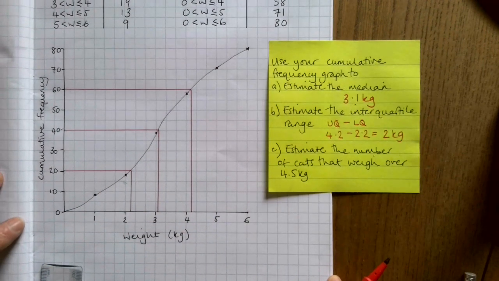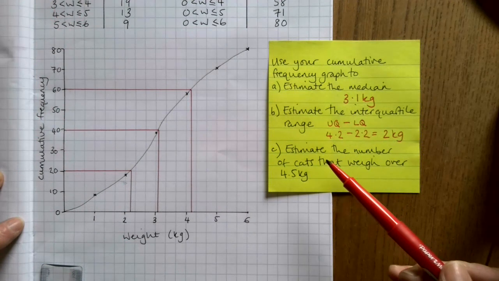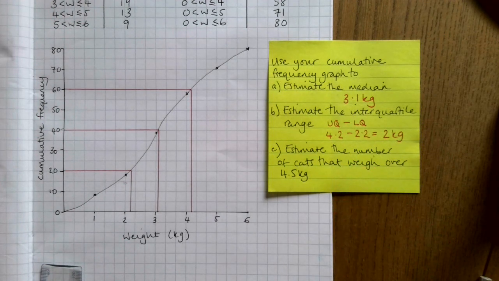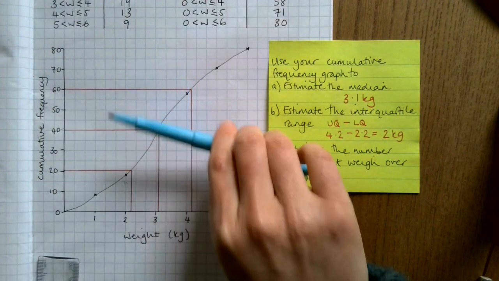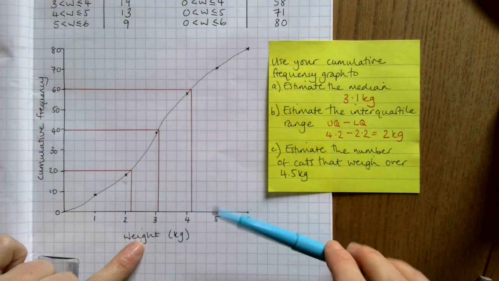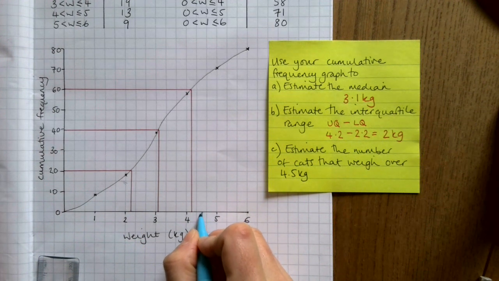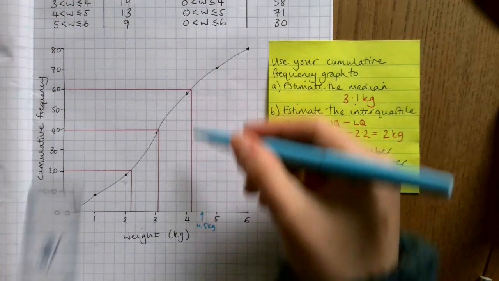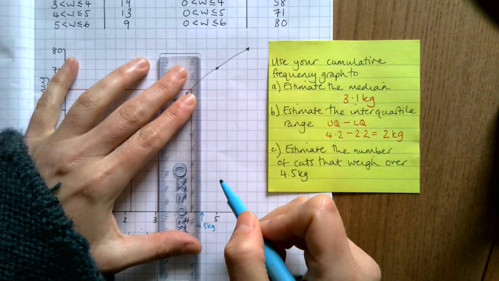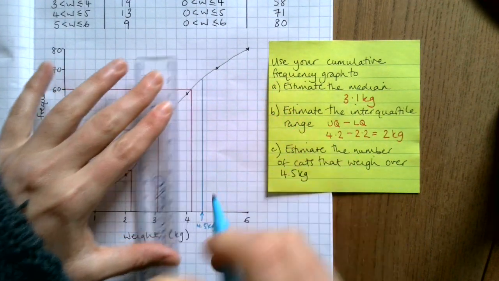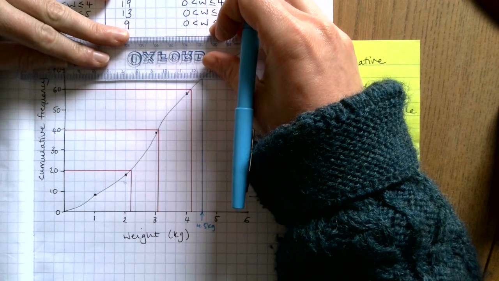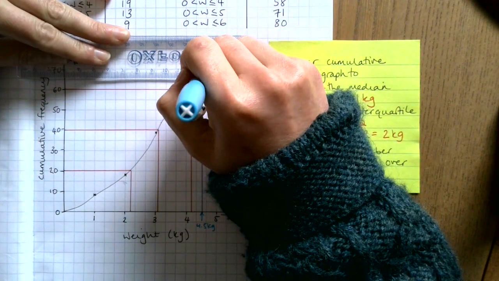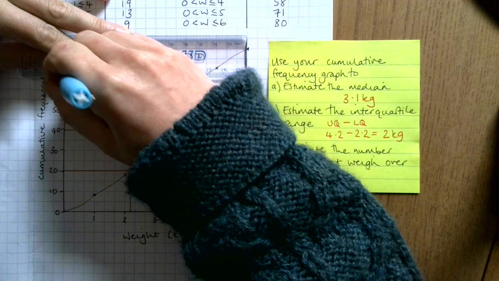Okay. And then the last part of the question is to use our graph to estimate the number of cats that weigh over 4.5 kilograms. So instead of going from our cumulative frequency across and down, this time we're going to have to start with the weight. So we're going to start at 4.5 kilograms, which is there. And then we're going to draw a line up to our curve. And then when we hit the curve, we can go across. That's worked out quite nicely.